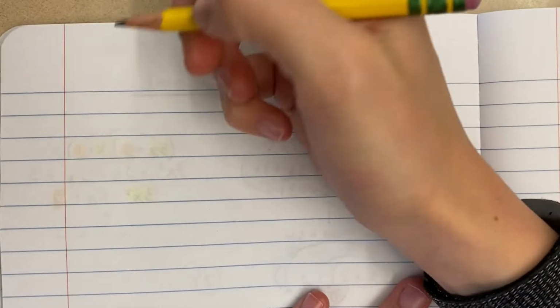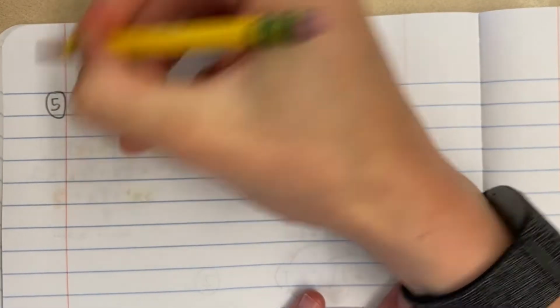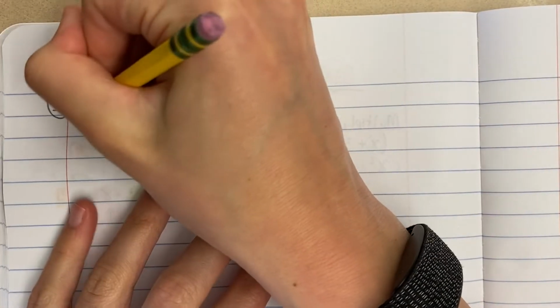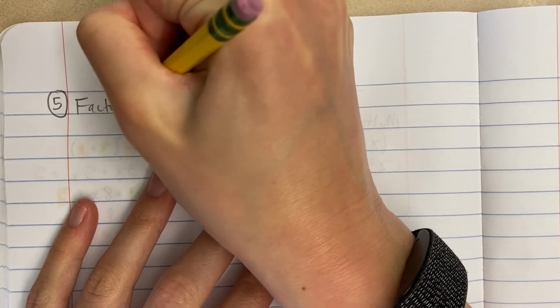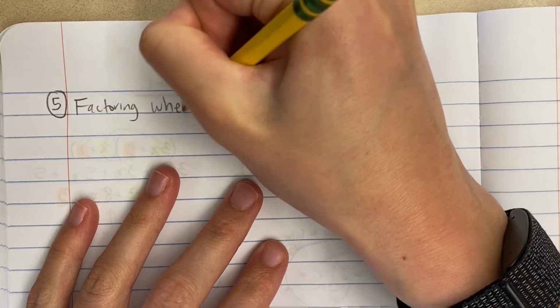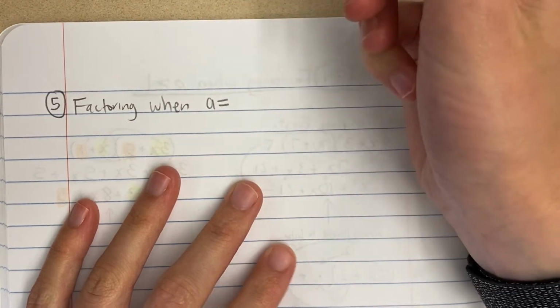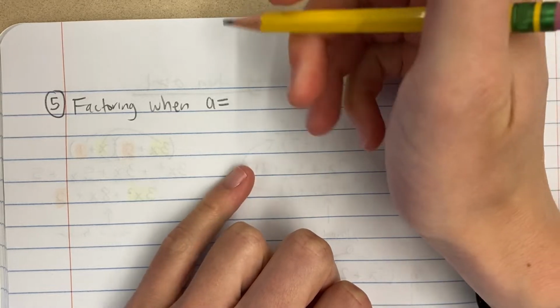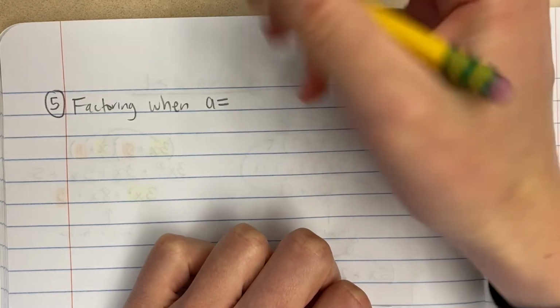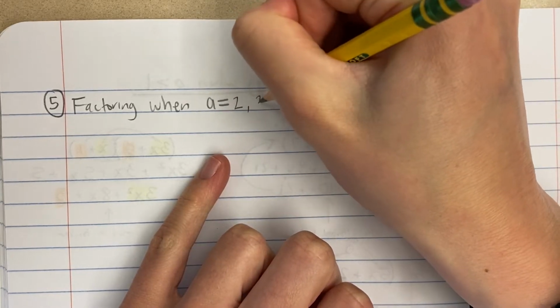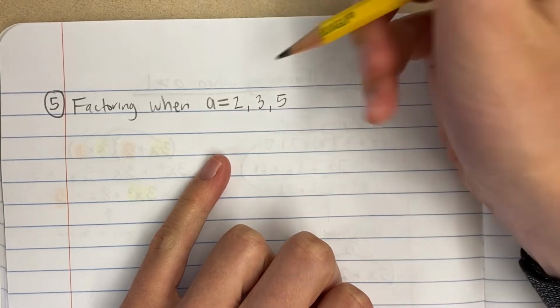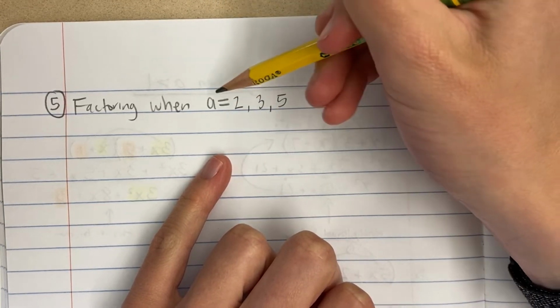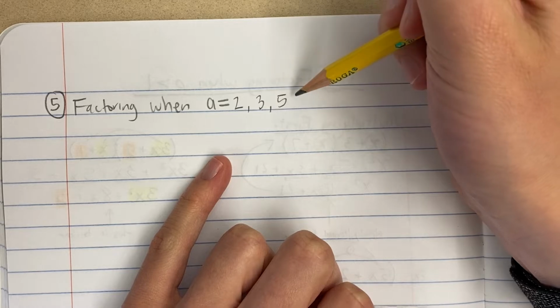All right, welcome back to video question number 5. Here we are going to get into factoring when a is not equal to 1. Now, we can factor with a being any number, but it gets complicated depending on what number it is. So for this one, we've already done when a is 1, and we're going to focus on when a is 2, when a is 3, when a is 5.